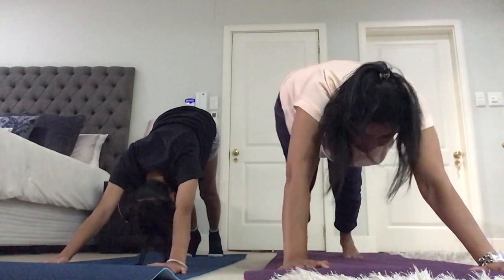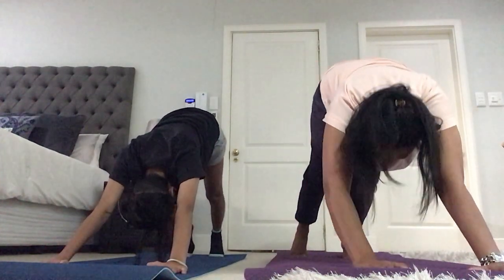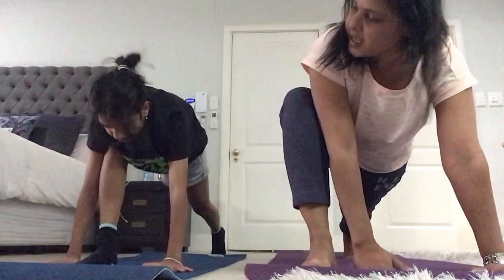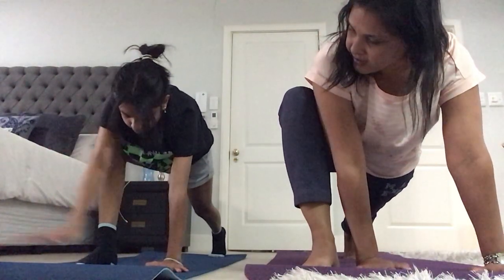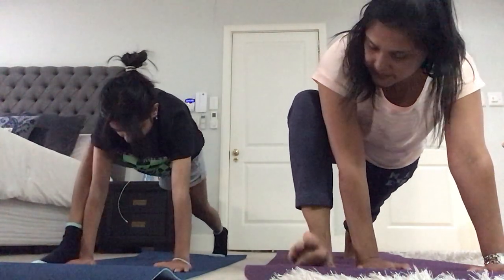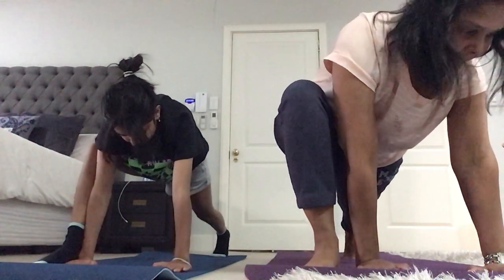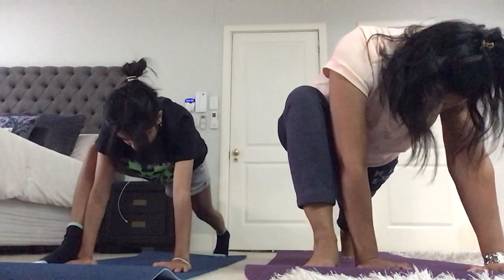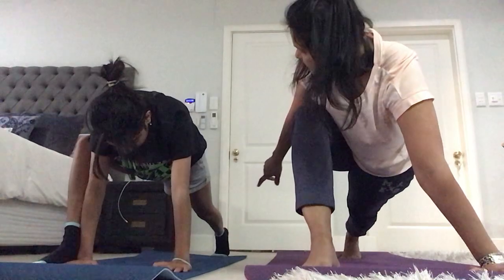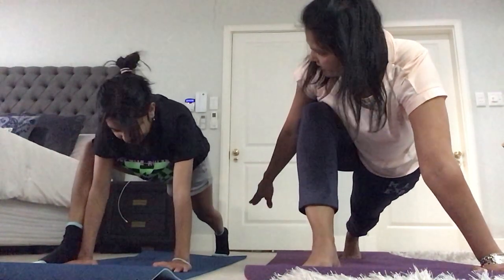Okay, let's step our right foot to the top of the mat, bringing our right hand on the inside of the right foot, coming into lizard pose. Okay, lizard on the straight leg.